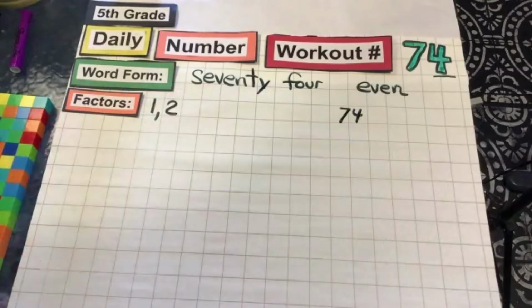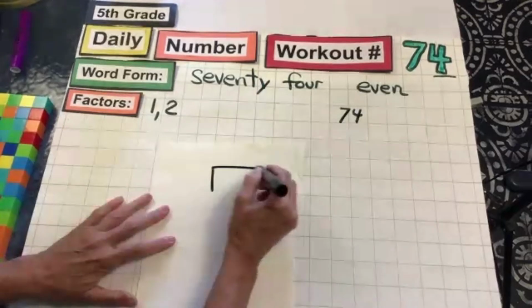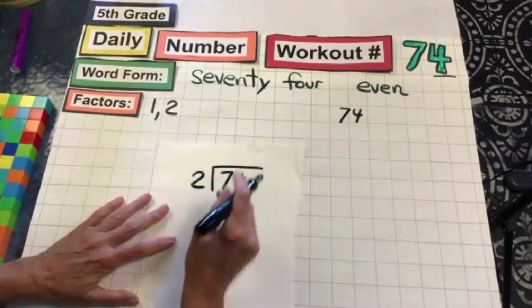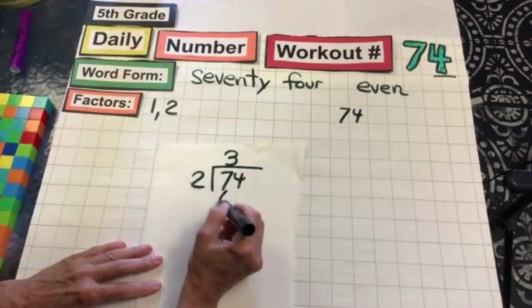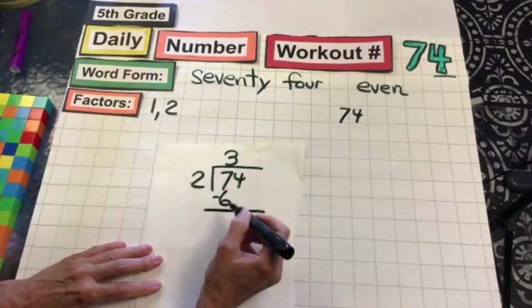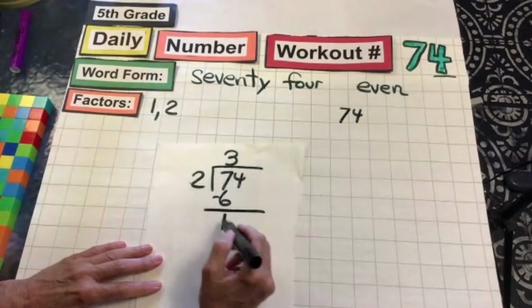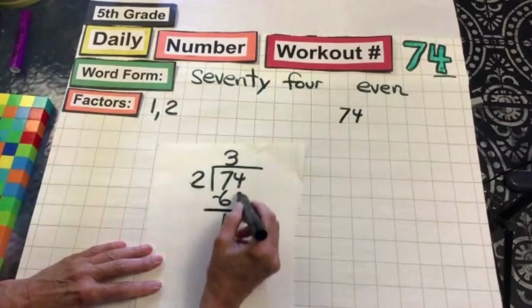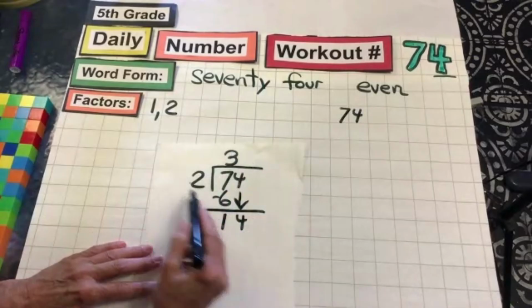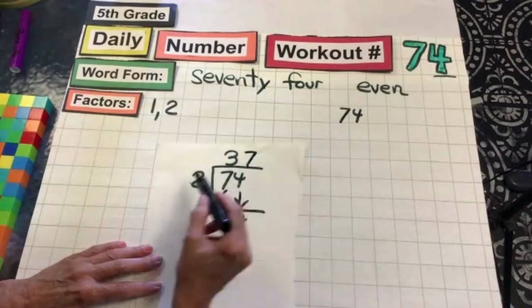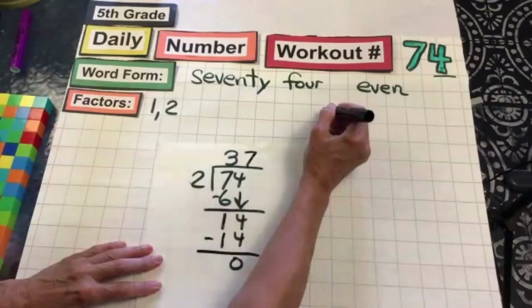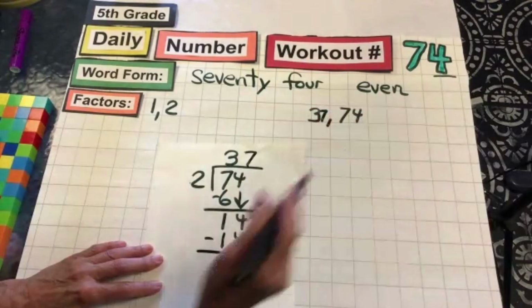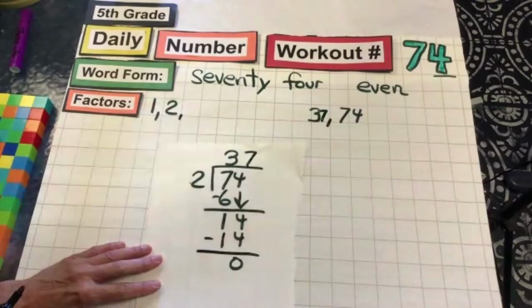So let's get out our scrap paper, and we're going to divide it by 2. 2 goes into 7 3 times because 3 times 2 is 6. Subtract that out. 7 minus 6 is 1. 2 doesn't go into 1, so we know we're done with that column. We drop down the 4. 2 goes into 14 7 times because 7 times 2 is 14. We have nothing left over. So 2 goes into 74 37 times.